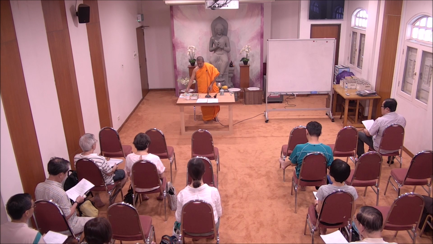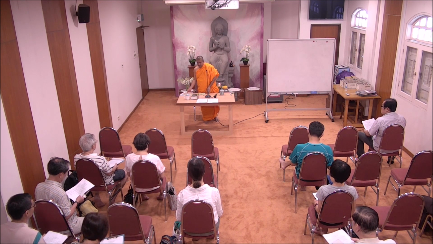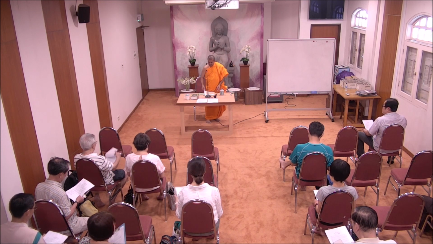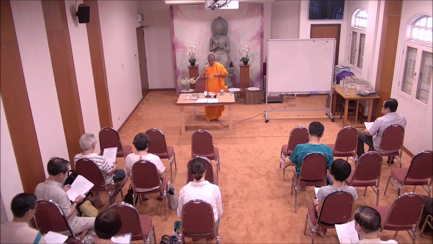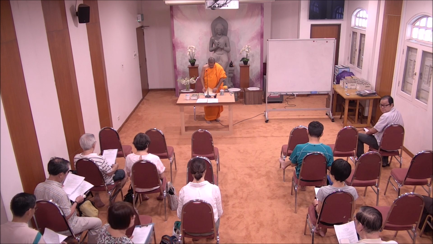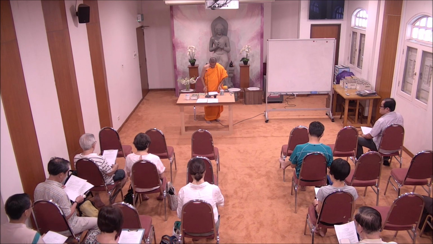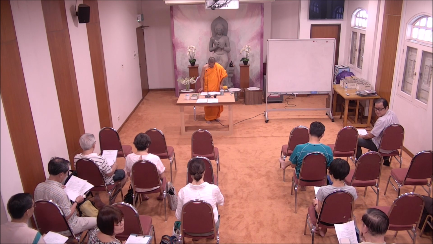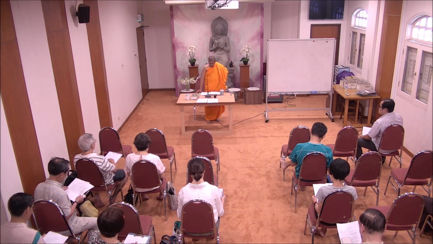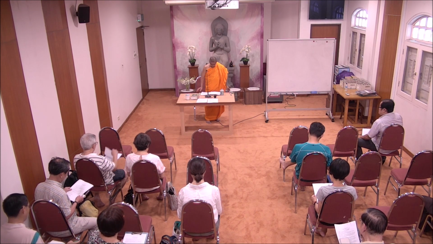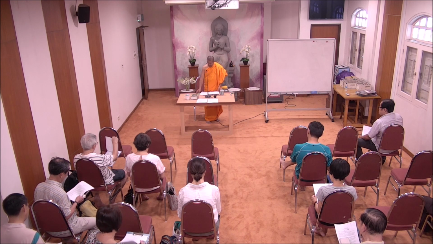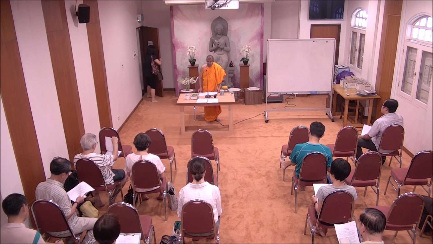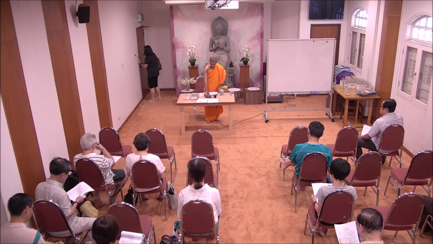Today I have selected one particular sutta from the Samyutta Nikaya. You can see the Bhara Sutta. The Pali term is Bhara Sutta. The English translation is the burden. Bhara is burden. I'm going to select all the suttas from the Sutta Pitaka.